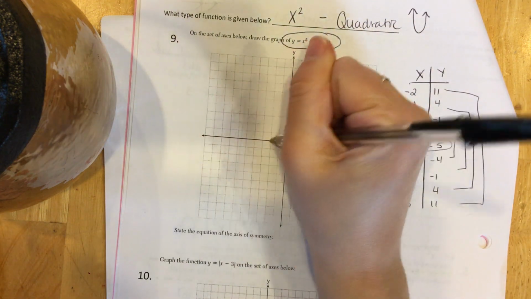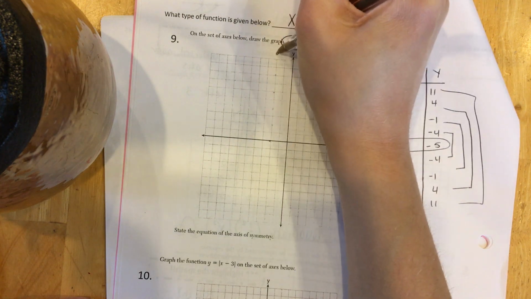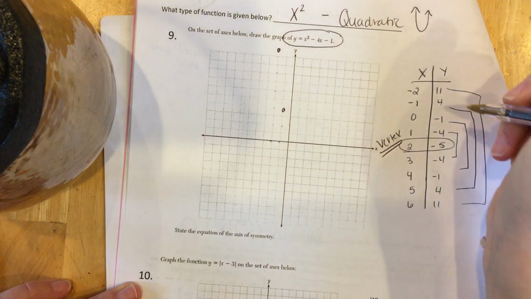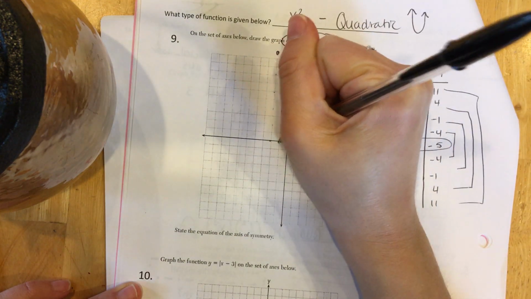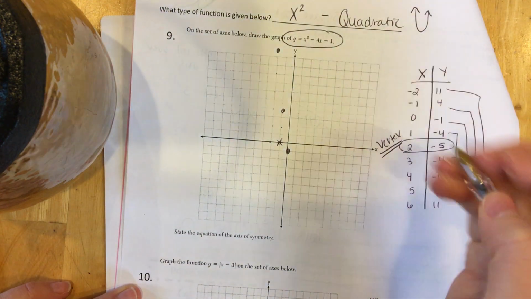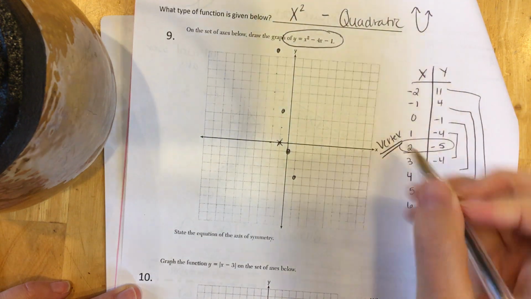-2, left 2, up 11, 2, 4, 6, 8, 10. It's a little off the graph. -1, 4. Over 0, whoopsies, down 1. That's not a graph plot. Over 1, down 4. Over 2, down 5.